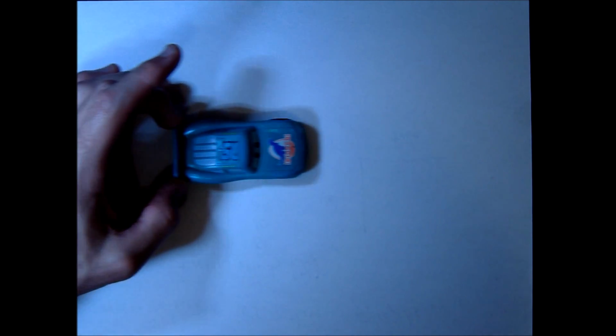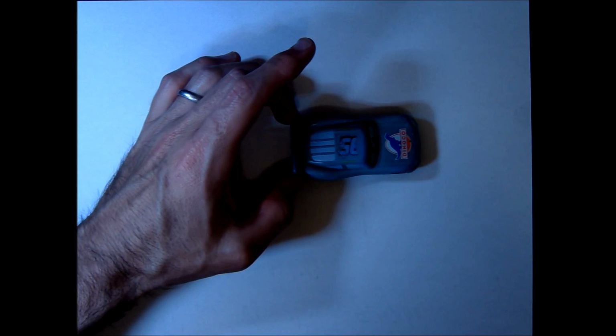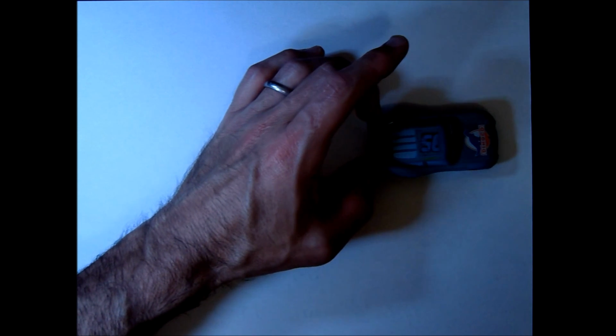So the visual for this problem is our car is going to start at rest. He's going to begin to accelerate, get faster and faster for 2 seconds, reaches a top speed of 20 meters per second. At that point, it's going to maintain that top speed.